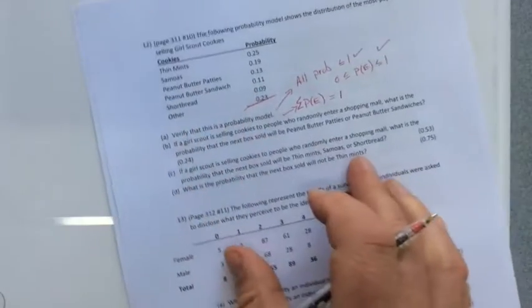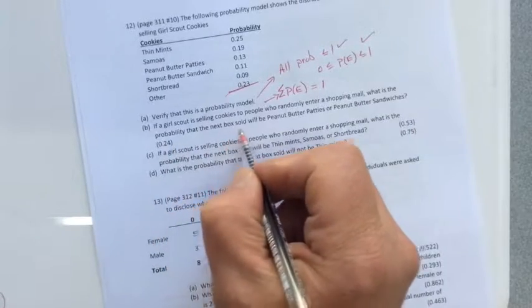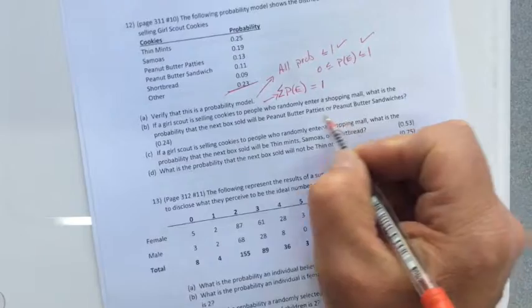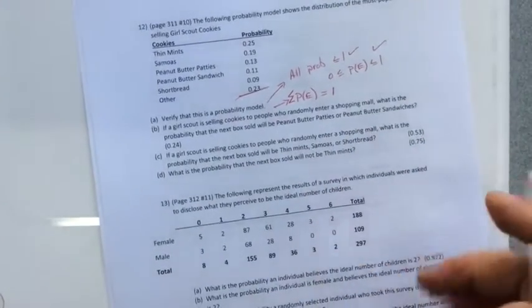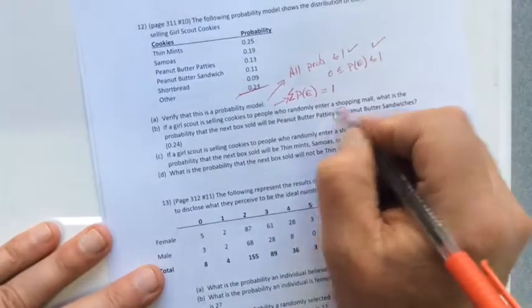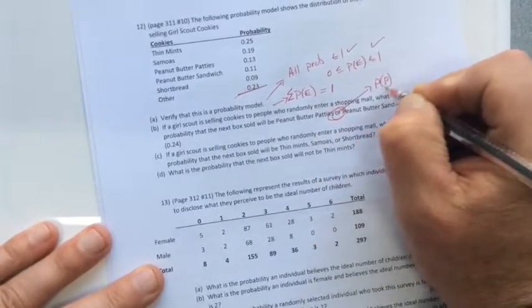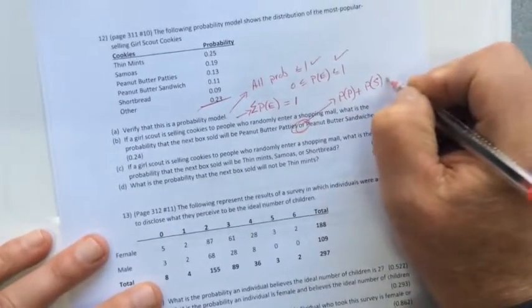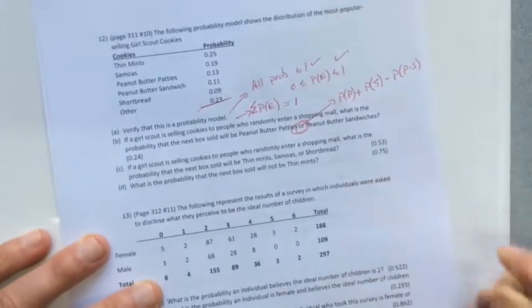If a Girl Scout is selling cookies to people who are in our shopping mall, what's the probability that the next box sold will be peanut butter patties or peanut butter sandwiches? Remember again, or. We need the probability of patties, plus the probability of sandwiches, minus the probability of patties and sandwiches.